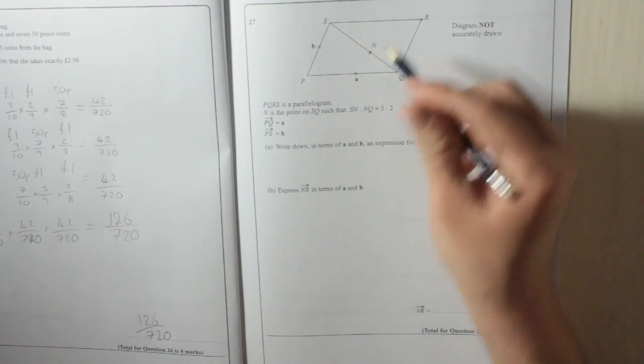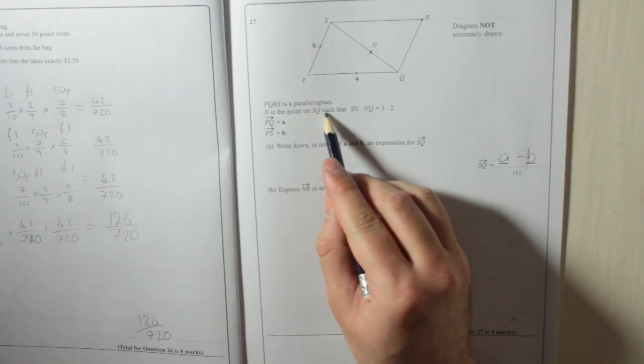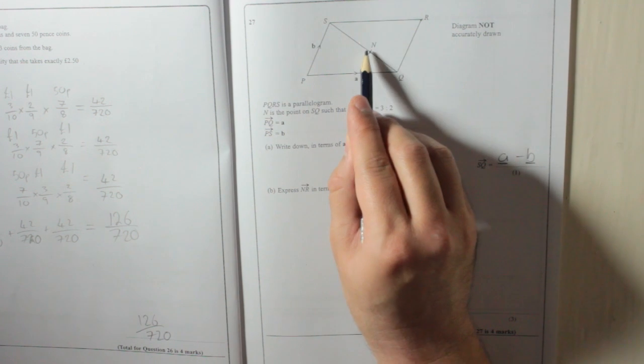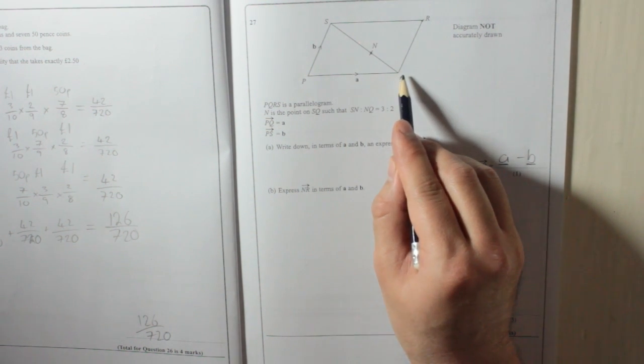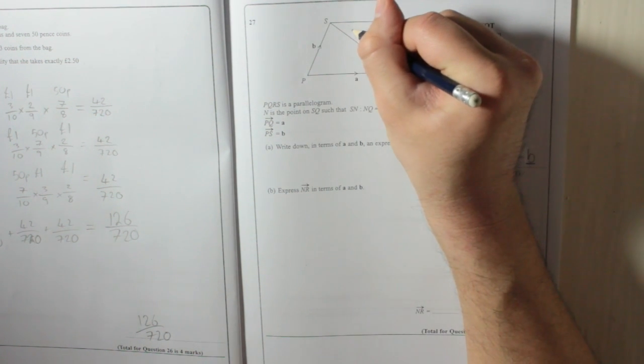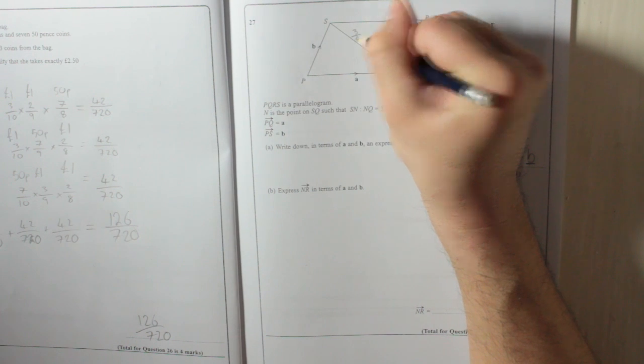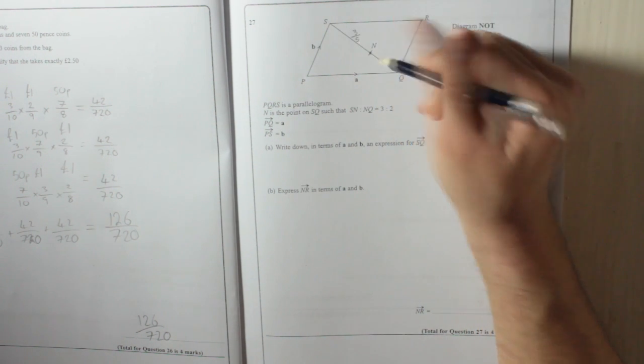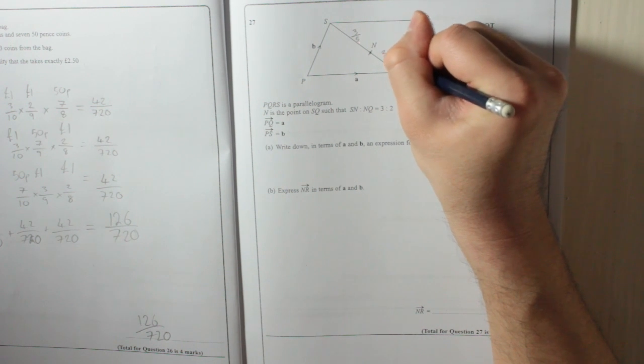Now, remember it says that N is the point on SQ such that SN to NQ is 3 to 2. So remember I said that this is 3 out of 5, because 3 plus 2 is 5. That's 3/5 of the line, and that is 2/5 of the line.